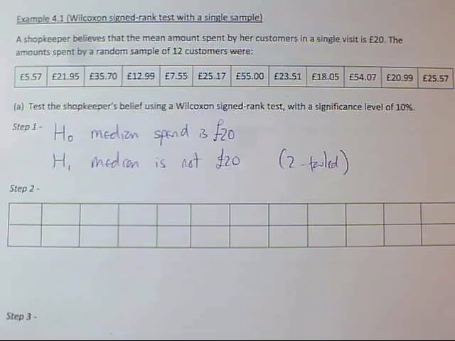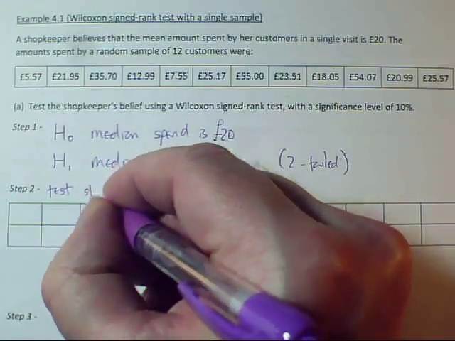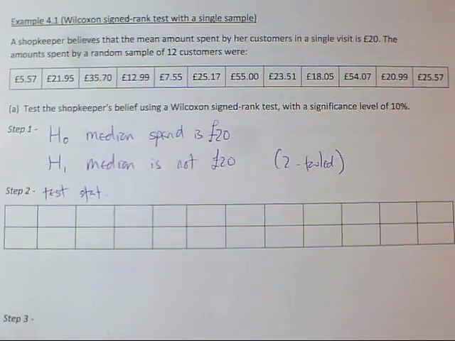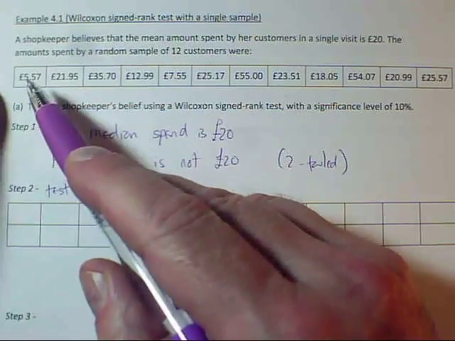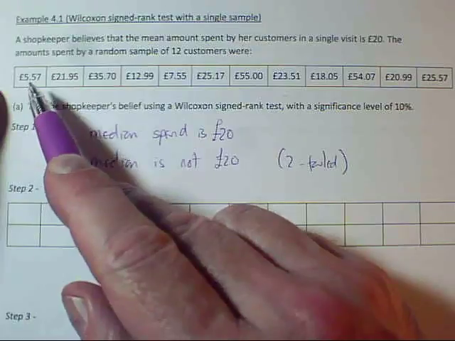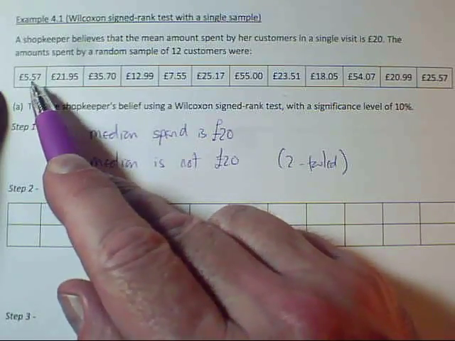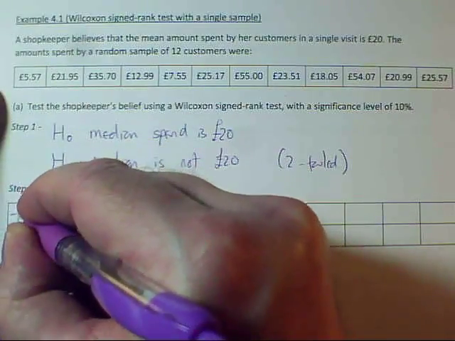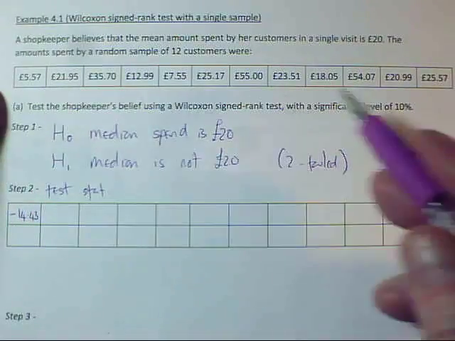Okay, so to conduct the test, step 2 is the test statistic. Now for the Wilcoxon signed rank test, what we need to do is firstly find the magnitude of the differences with the claimed median. So we have to decide how far and on which side we are. So with the 5.57, that's below the median. So if I take away 20 from that, I'm going to get a negative value. I'm going to get minus 14.43. So I do that for all of these values.